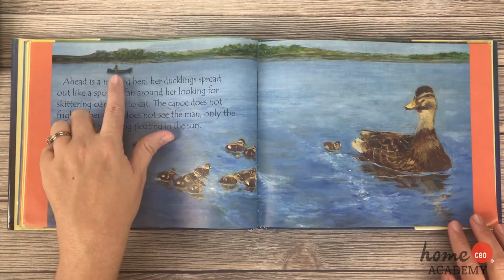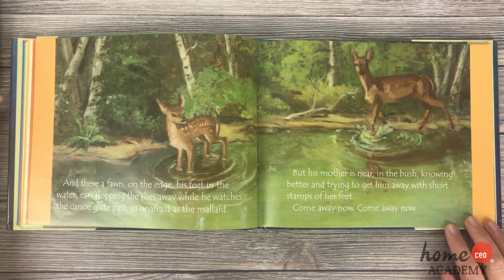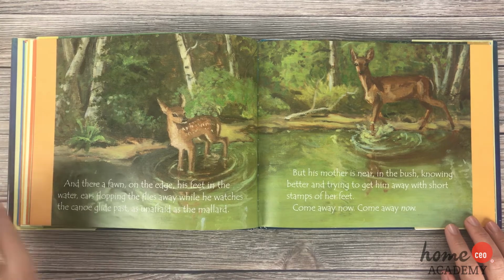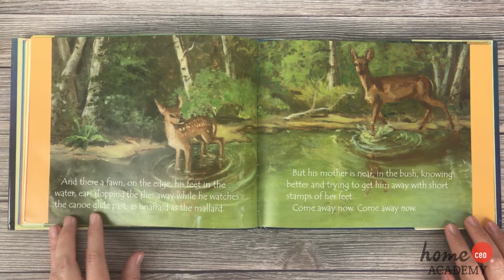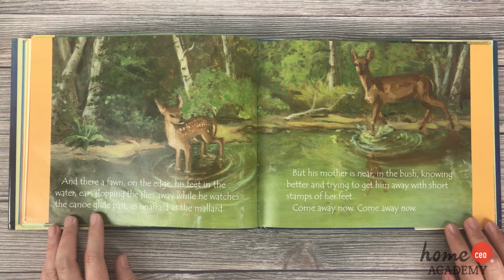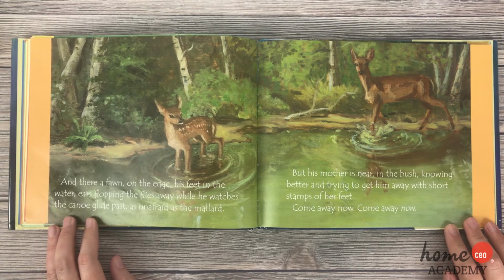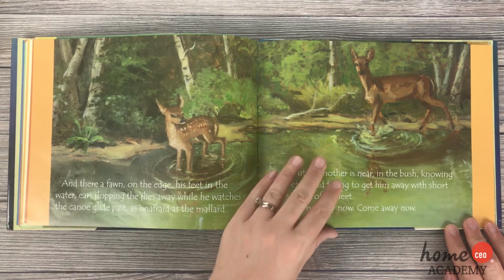Here's the canoe. And there a fawn on the edge, his feet in the water, ears flopping the flies away while he watches the canoe glide past, as unafraid as the mallard. But his mother is near in the bush, knowing better and trying to get him away with short stamps of her feet. Come away now. Come away now.